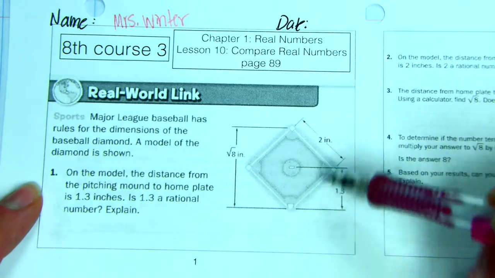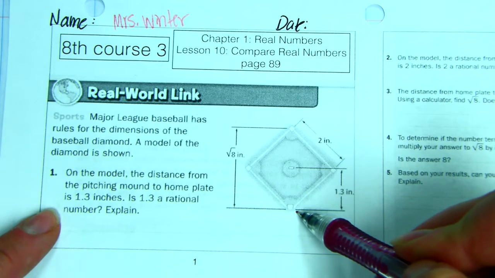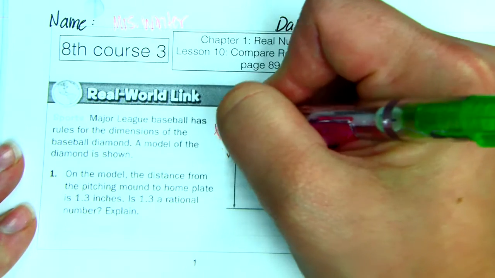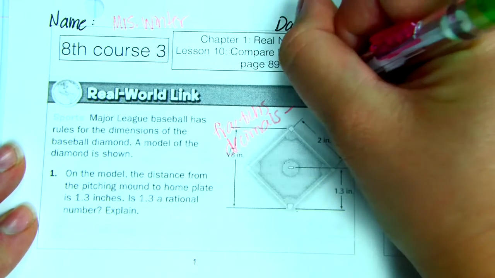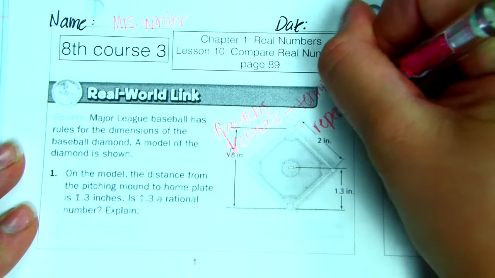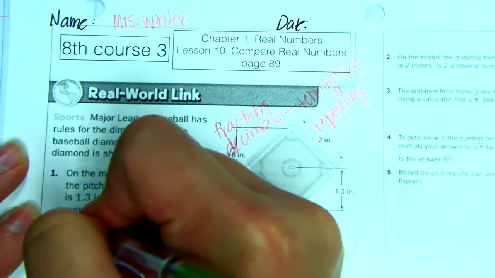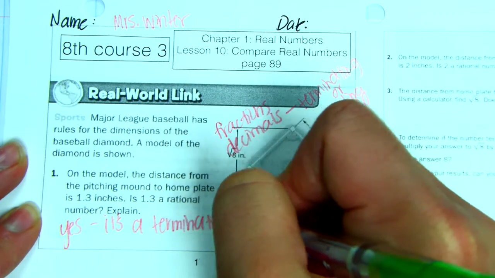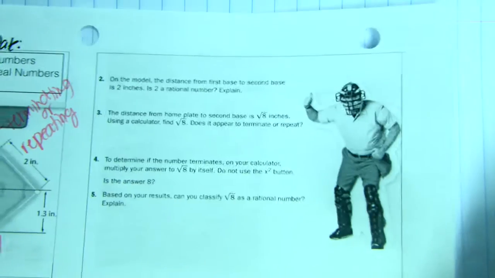It says on our model, the distance from the pitching mound to home plate is 1.3 inches. Is 1.3 a rational number? If you remember, rational numbers are fractions, decimals, and those decimals have to be terminating or repeating. So does 1.3 fall in here somewhere? Yep, it's a terminating decimal. So yes, it's a terminating decimal. Okay, they're going to ask us a few more questions about this home plate over here.